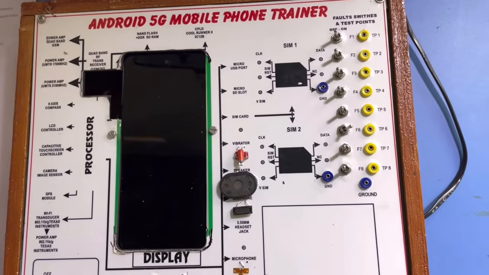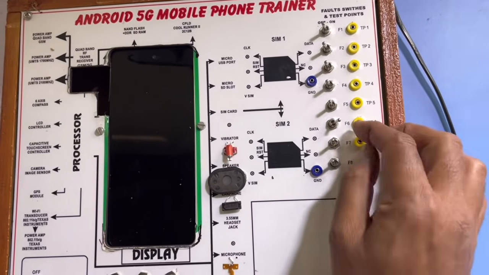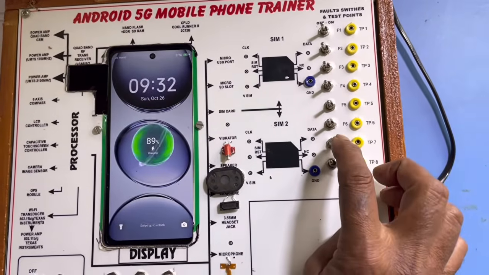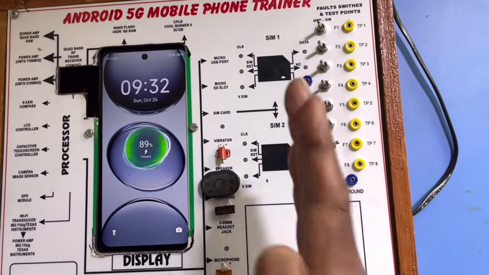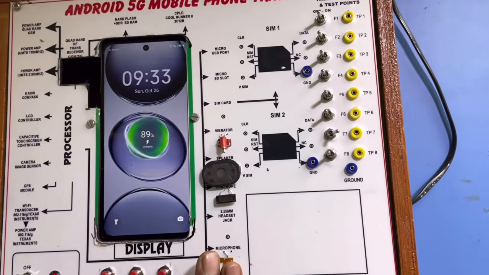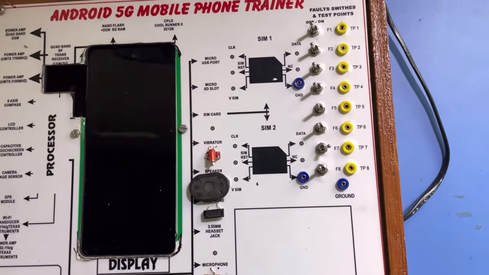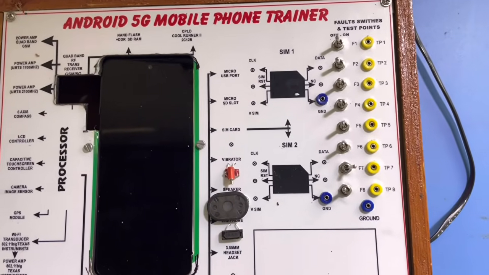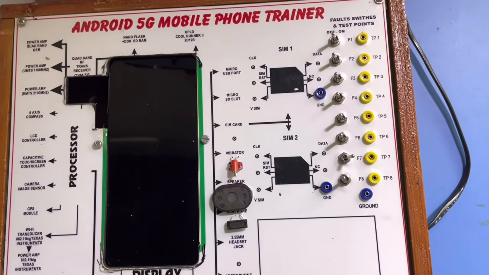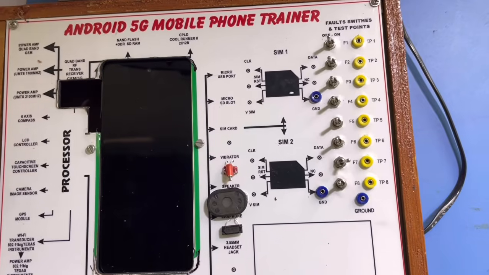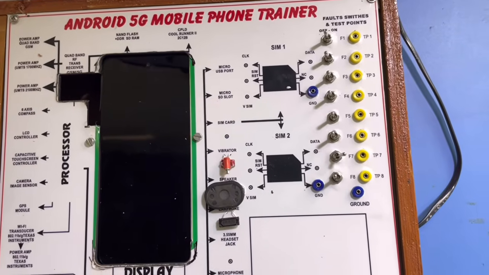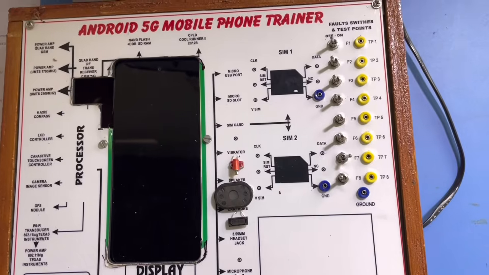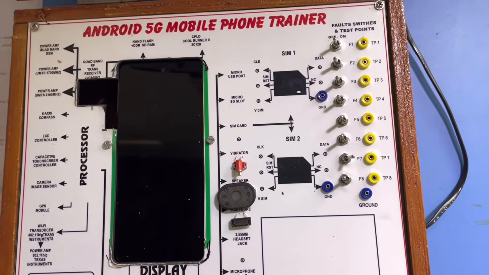In order to introduce the seventh fault, F7, take the lever of the seventh switch to the right side, and the remaining levers of the switches to the left side to cut the supply of the microphone. In this case, the microphone will not work. If we dial from the other mobile to the 5G mobile, and if we put it at speaker mode, then the microphone will not work for the 5G mobile.